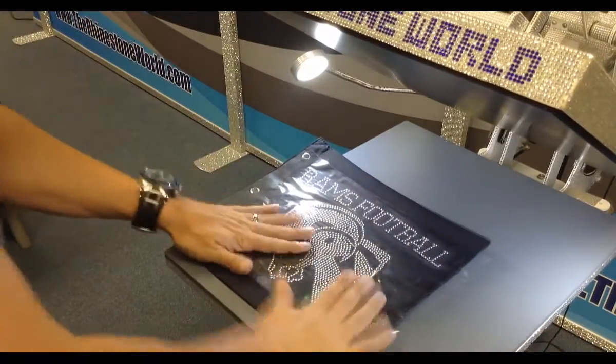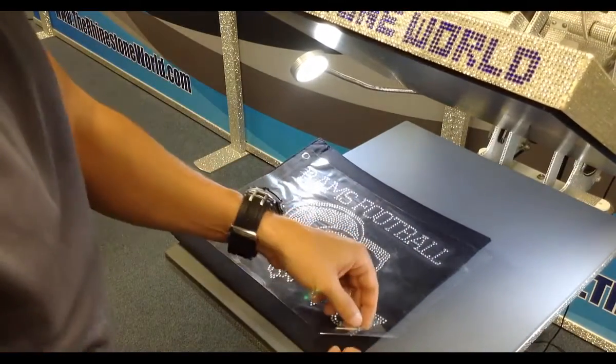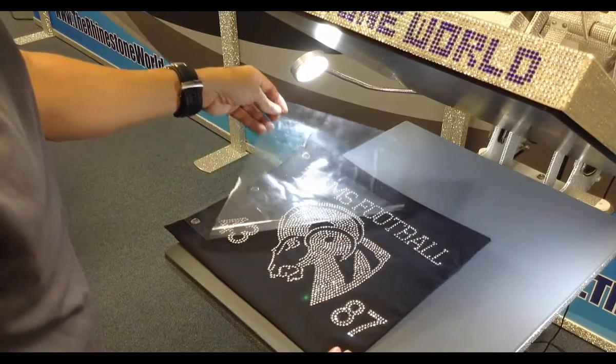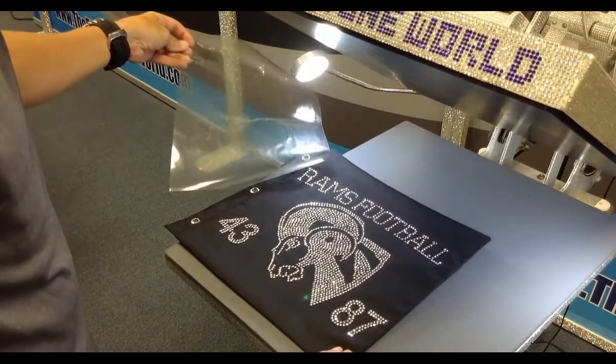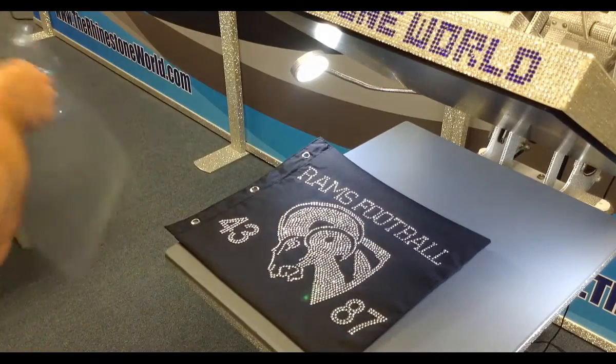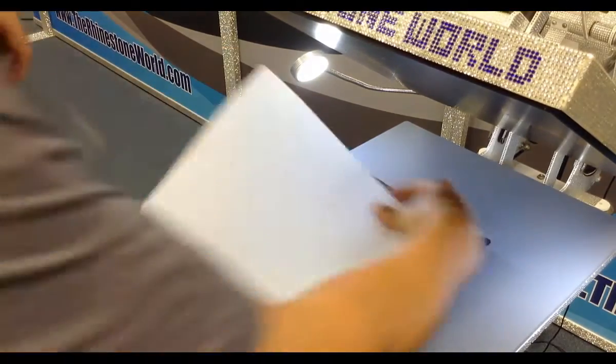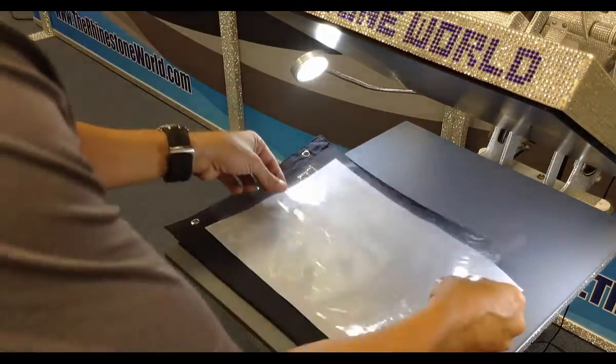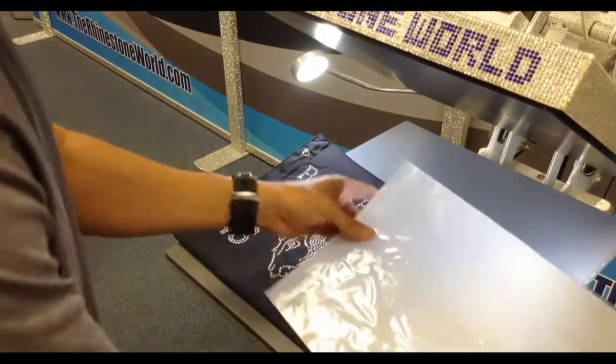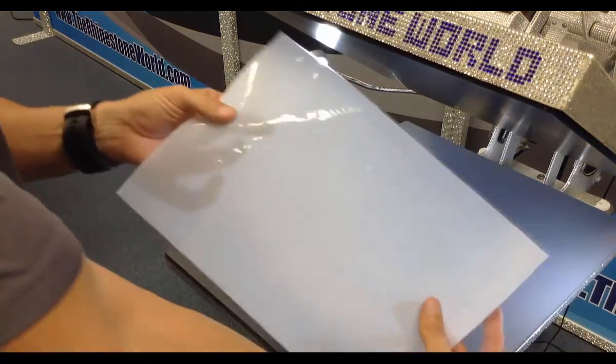Alright, the autoclam is going to go ahead and pop up there for us. And we can go ahead and peel this off. Every stone staying down there perfect, and check out how awesome this design looks. Now, I'm going to grab this, put it right back onto my hot fix carrier sheet, because I can use this on my next design as well. Save it. That's money right there.